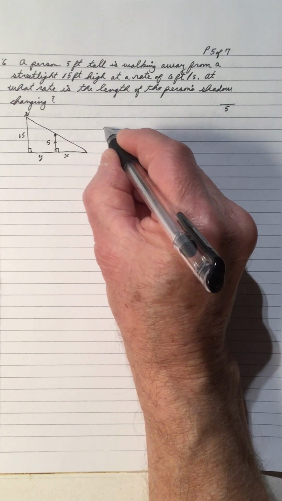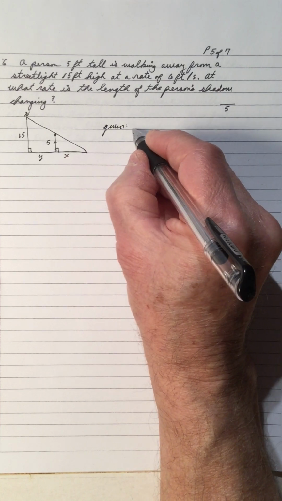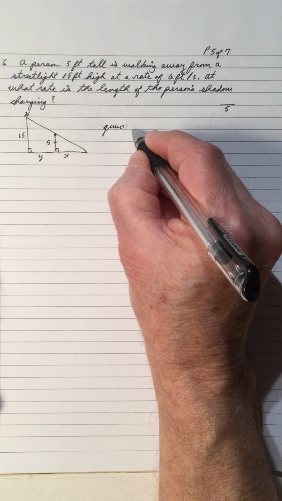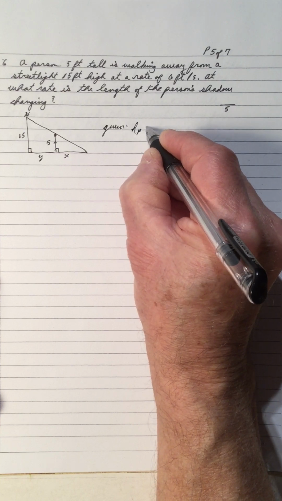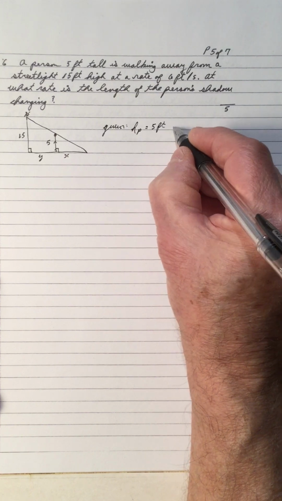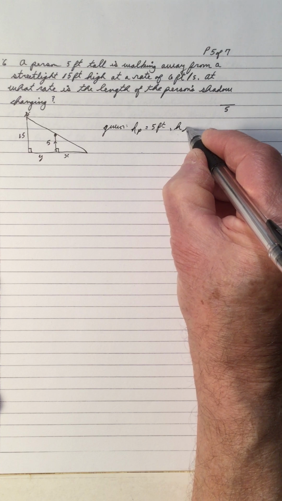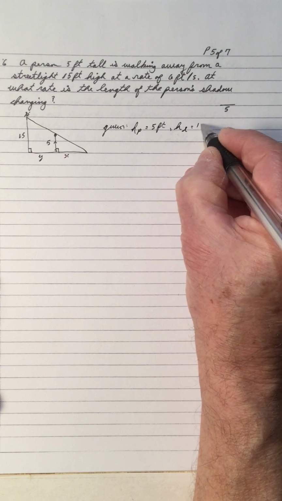So let's look at what we're given. The height of the person, P, is 5. The height of the street light, let's call it L, is 15.